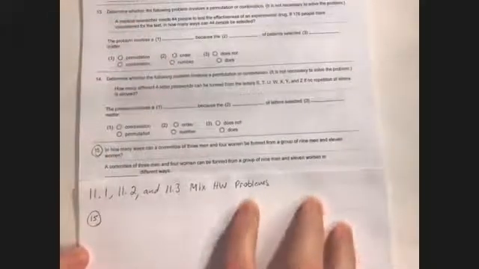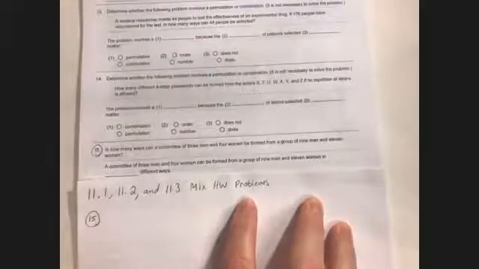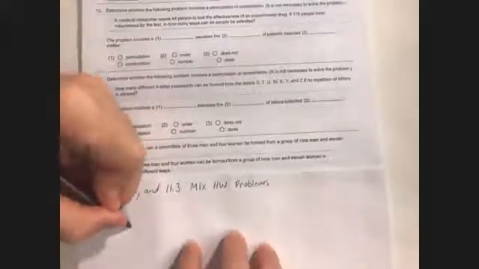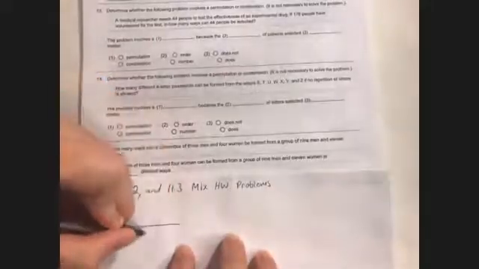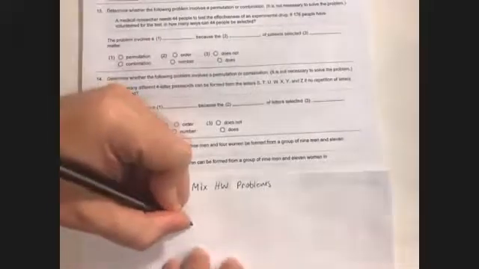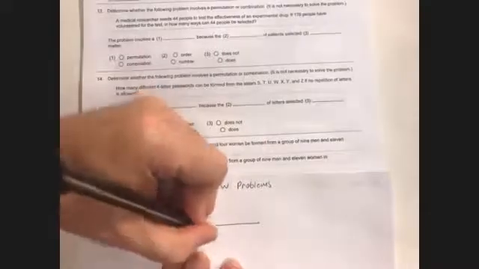For 15. In how many ways can a committee of 3 men and 4 women be formed from a group of 9 men and 11 women? So we have a little bit going on here. How many ways can a committee of 3 men and 4 women? So the committee has to have both. We've got to be able to choose men. We also have to choose some women.